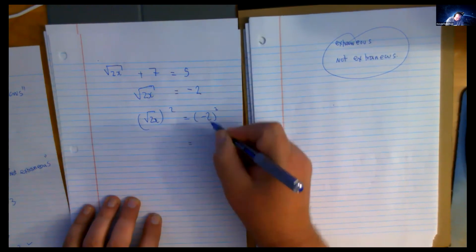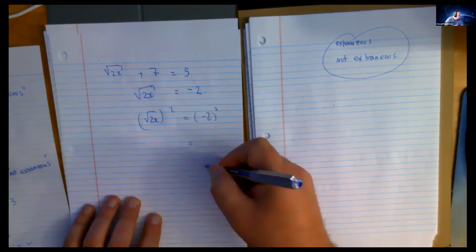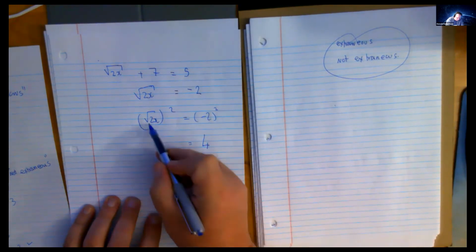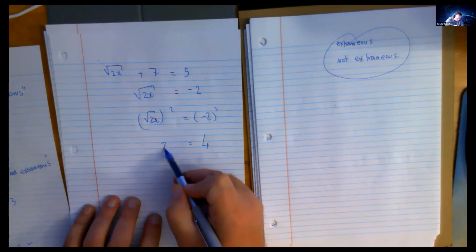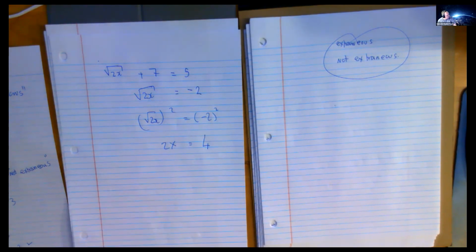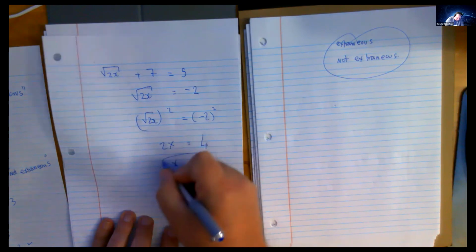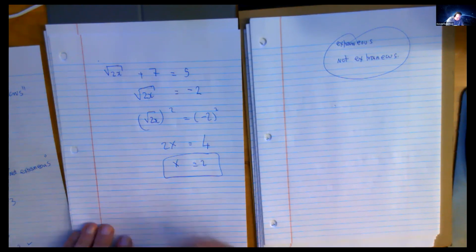Now, -2 squared, doesn't that mean -2 times another -2? Doesn't that get you 4? And what's the square root of 2x squared going to get you? Doesn't it basically just get you 2x? Now, when I solve this, and by sheer coincidence, it's x equals 2, we have a solution, right? Let's check it to see if it works.